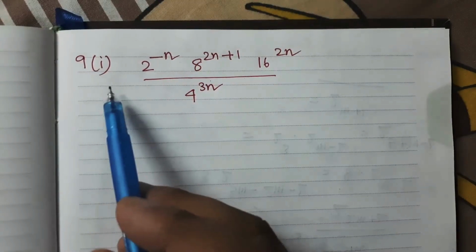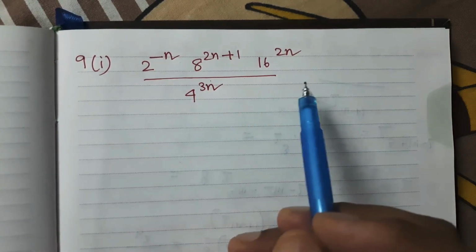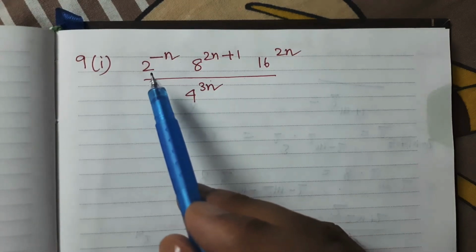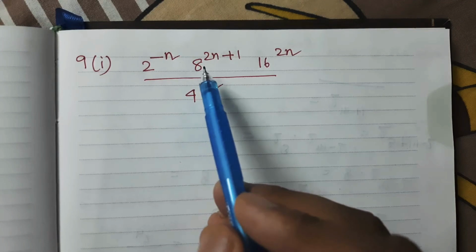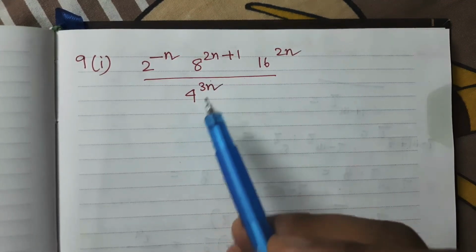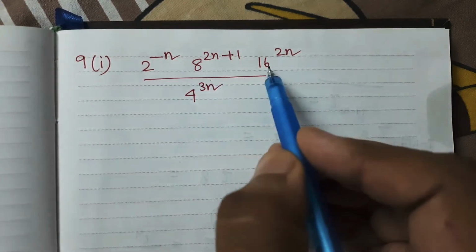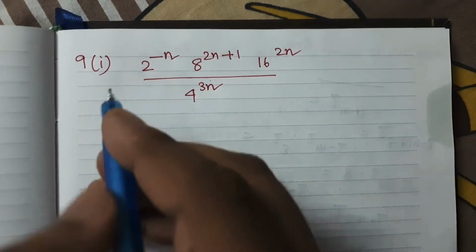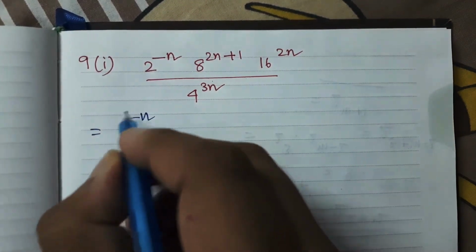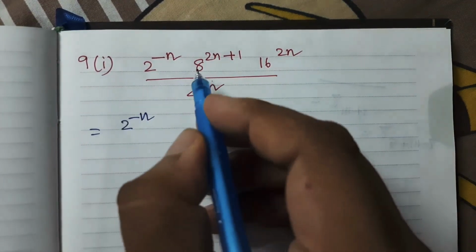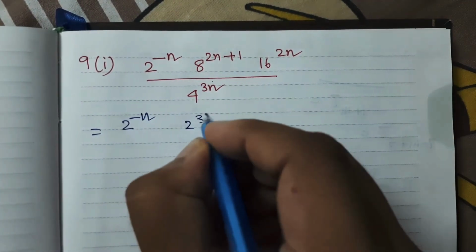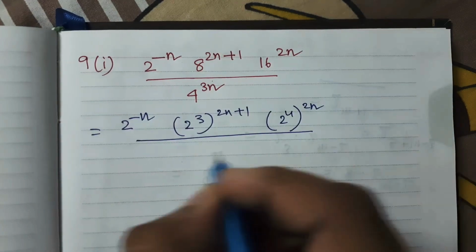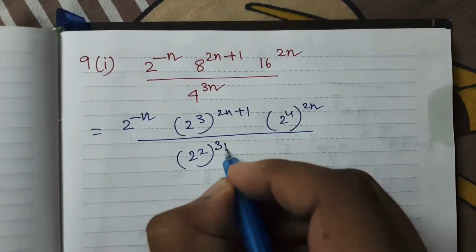This is problem number 9 part 1. Here you need to simplify. So one hint is given that you express each and every term as a power of 2. Okay, so that means 8 as a power of 2, 16 as a power of 2, 4 as a power of 2. Now we already know that 8 is 2 cubed and 16 is 2 to the power 4. Similarly 2 squared is 4, 2 into 2 is 4. Okay, now 2 to the power minus n, I am just leaving it because it is already a power of 2. Now instead of this 8, I am writing 2 cubed. So 2n plus 1 and 2 to the power 4, 2n. Okay, 2 squared whole to the power 3n.